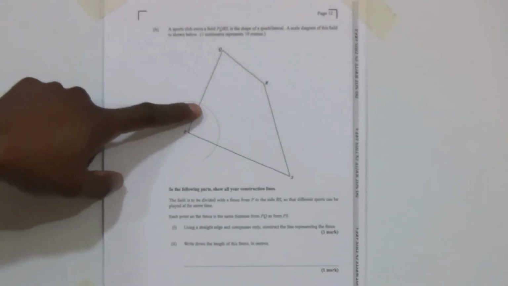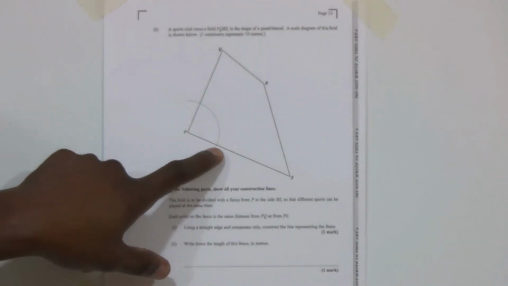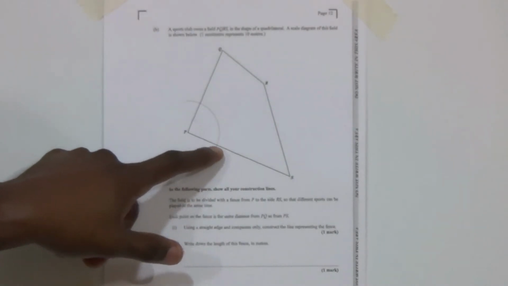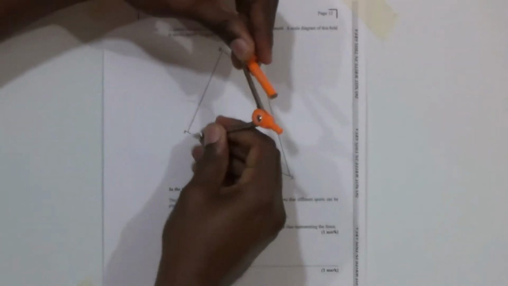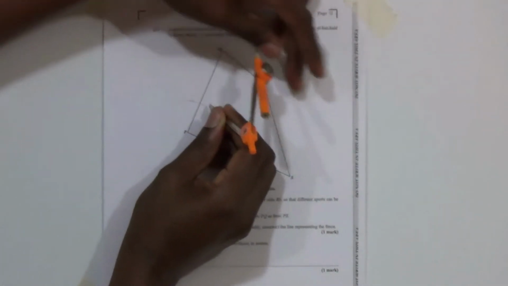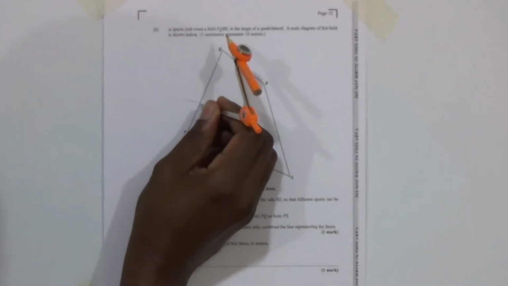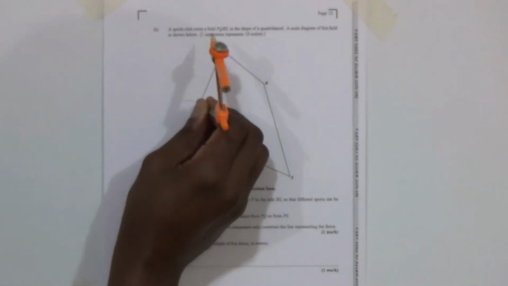This arc covers the entire angle QPS, and the intersection of the arc with the line PQ and the intersection of the arc with the line PS. Those are the 2 points that we'll be using to bisect the angle. So we open the compass out a little bit. Right? Remember, we're using the space now, and you put the point down on the line.